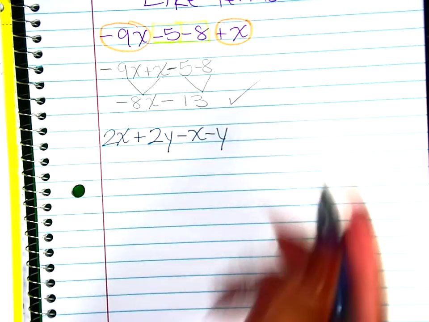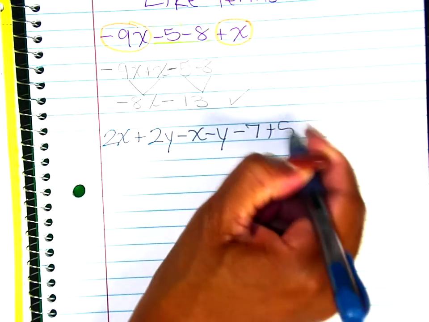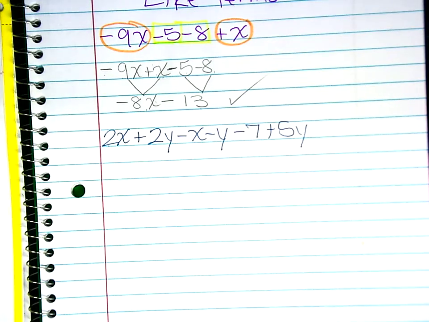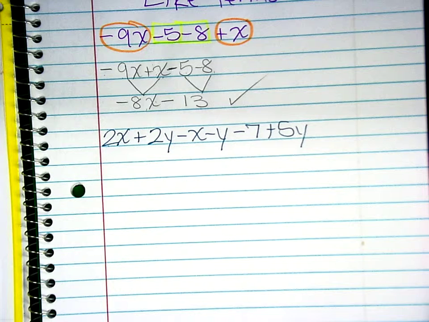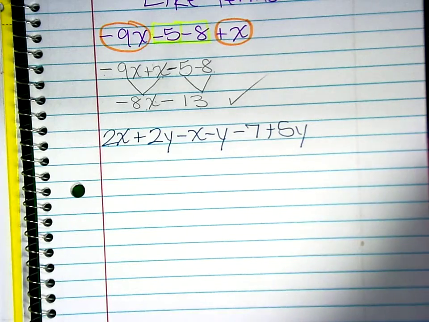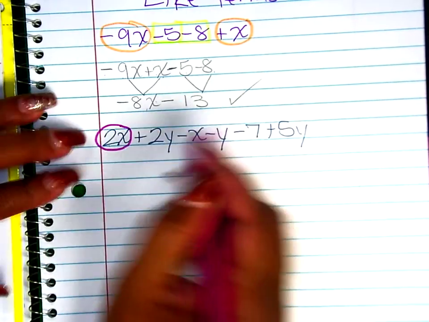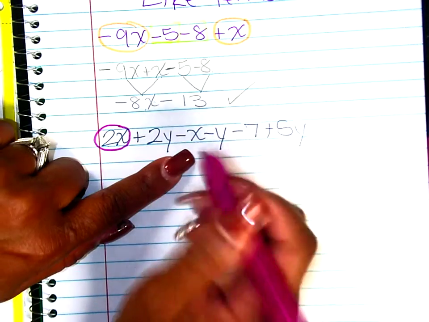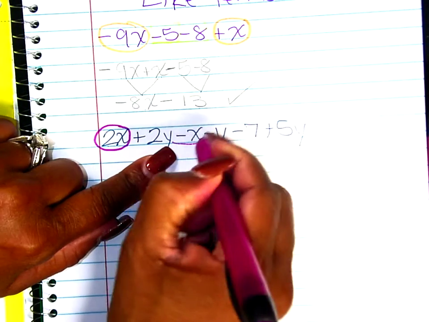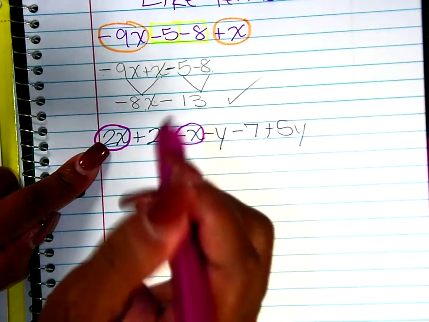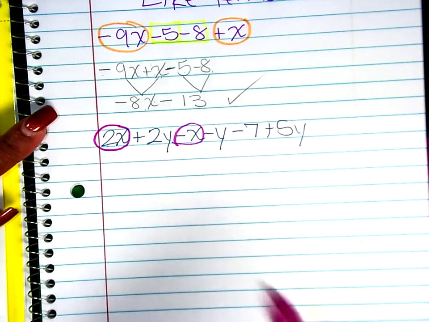x minus y minus 7 plus 5y. Here we have 1, 2, 3, 4, 5, 6 terms. So with this polynomial, we're going to simplify it to its simplest form, meaning that we don't want like terms divided. So I'm starting with the x term. Identify here's an x term, that's y, so I'm not going to circle with the same color. Here we have subtract x. There's no more x terms, so I'm not going to circle anything with this color.